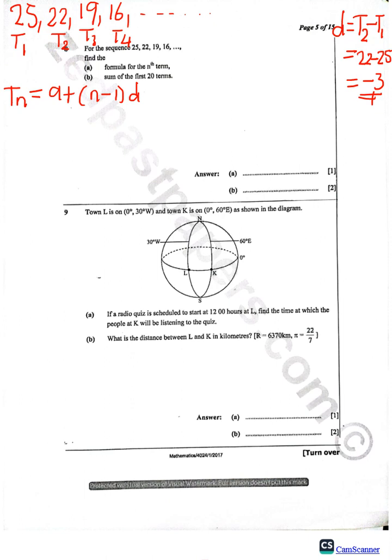And it's making sense since the sequence was decreasing. This simply means that they were subtracting. If we subtract 3 from 25, we have 22, minus 3, 19, minus 3, 16. So that's our common difference. Now let's proceed by finding the formula. In finding the formula, where there is n, you don't substitute anything. Now our a is our first term. So first term is 25 plus (n minus 1) multiplied by common difference.